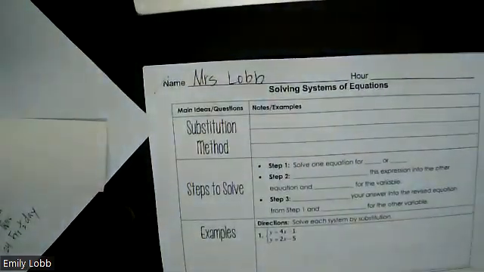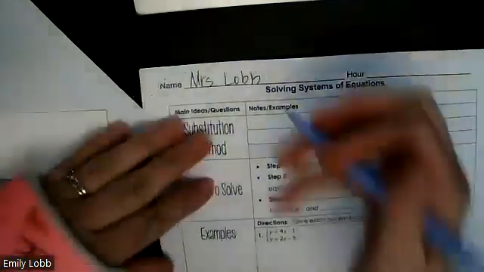So the substitution method, this is a lot of writing here, sorry, apologizing already.